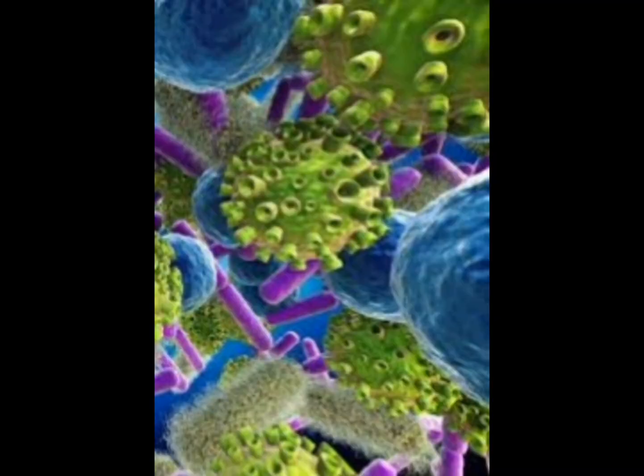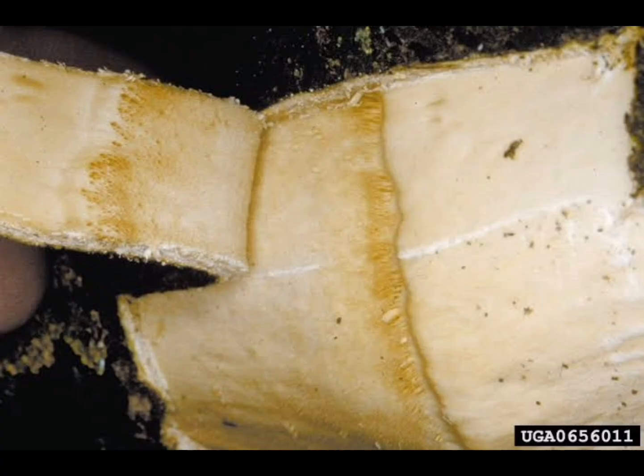Citrus tristeza virus, CTV, produces the most damaging disease of citrus worldwide and is a continuous threat to the citrus industry. It is primarily spread through infected rootstock and brown citrus aphid in a semi-persistent manner. Infected trees produce small-sized and poor-quality fruit, and in severe cases, the tree dies. Sour orange rootstock is highly susceptible to CTV.